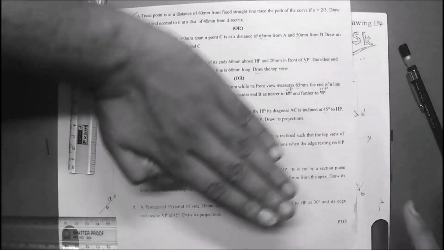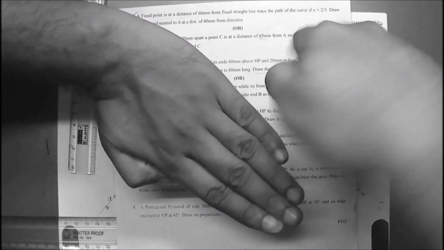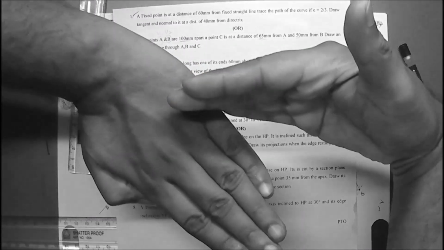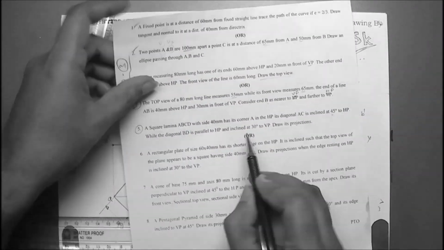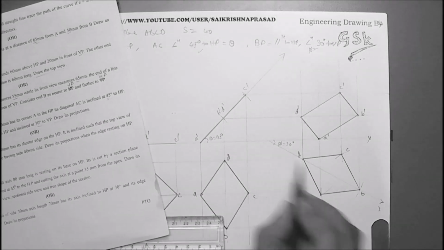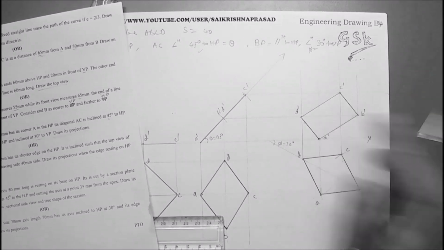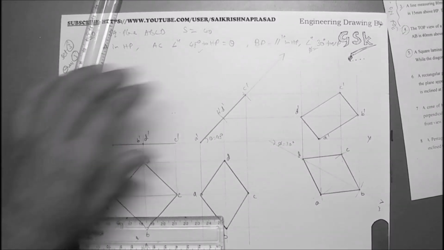If this is the BD, height from the HP would be the same, parallel to the HP, but this is the VP, right? Inclined to the VP 30 degrees. And this one, AC, is inclined at 45 degrees. So by this we have finished this fifth problem.